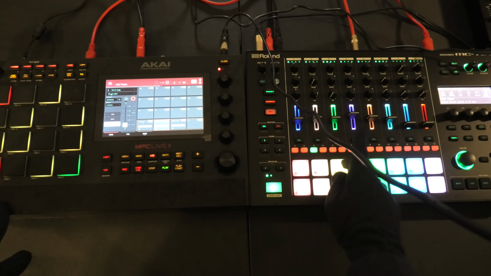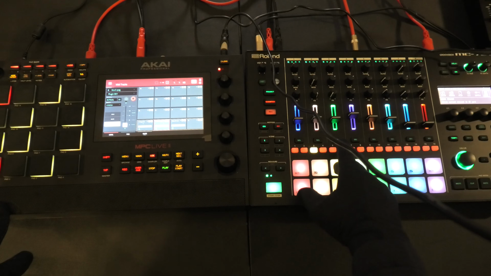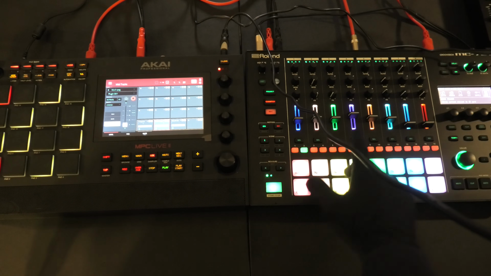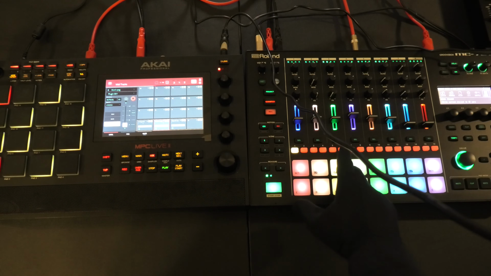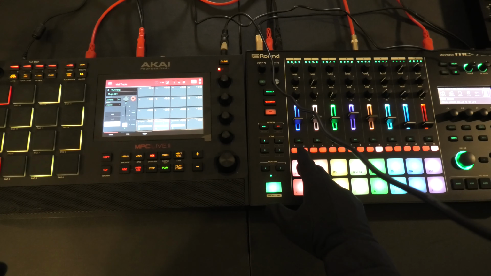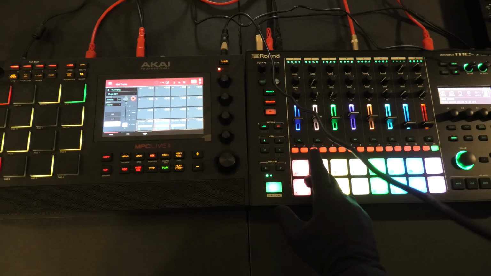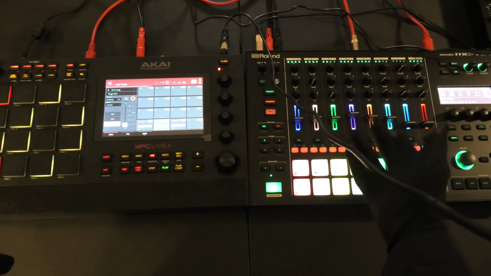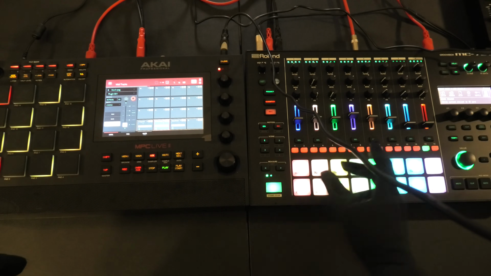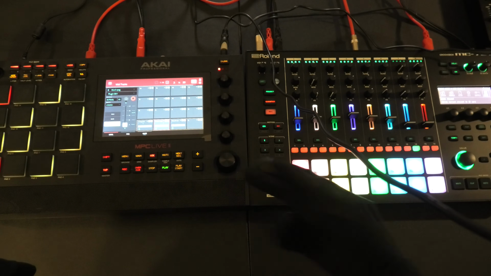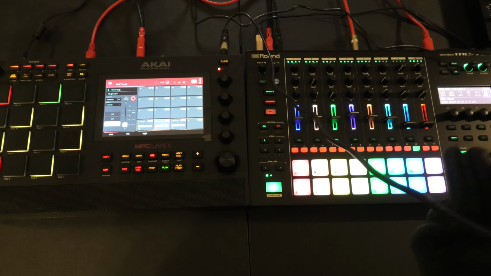these buttons are pressure sensitive. Oh yeah, that's right. My voice is going through the 707 and then into the Akai and then into the camera. So that's cool.